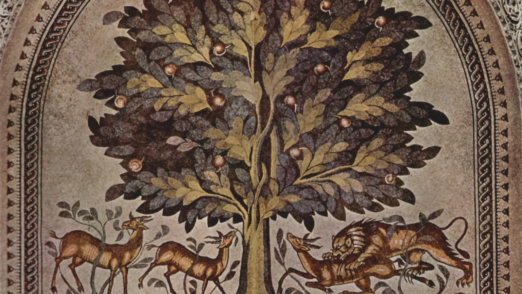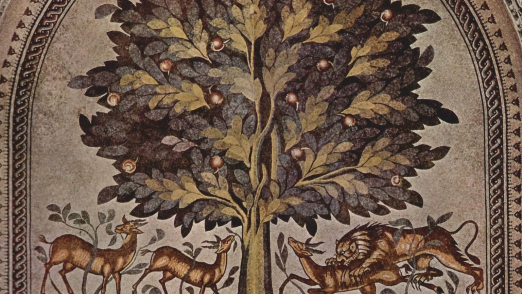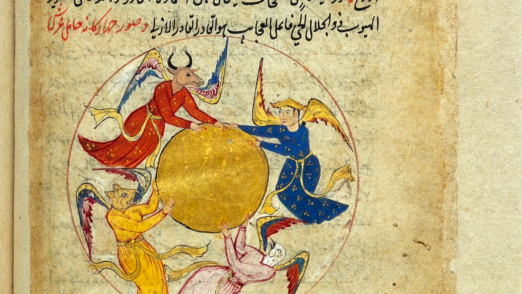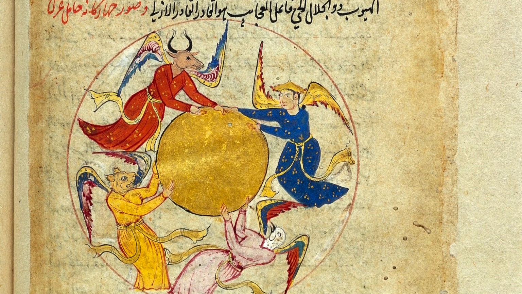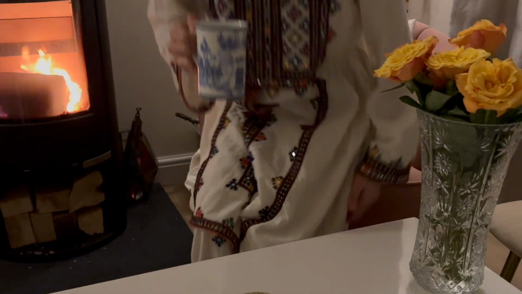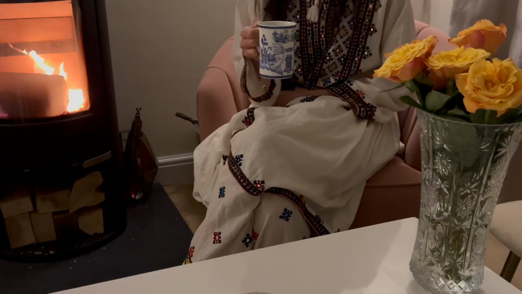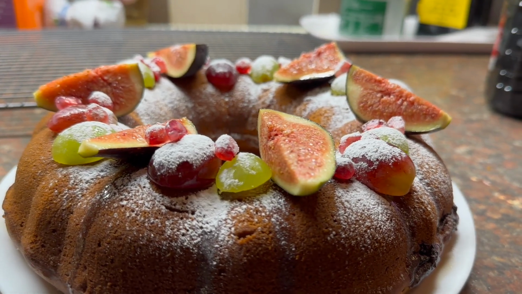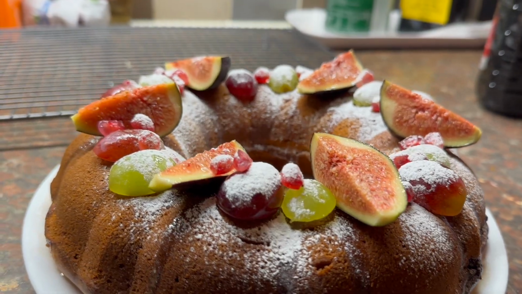Sidrat Al-Muntaha, or the Lote tree, is mentioned in the Quran as the tree at the highest point in heaven, beneath God's throne. It is the boundary where human knowledge ends and the divine begins. Today, we'll explore what the Lote tree could be in this mortal world, what the tree from the Quran symbolises, and we'll make a cake from this fruit of paradise.